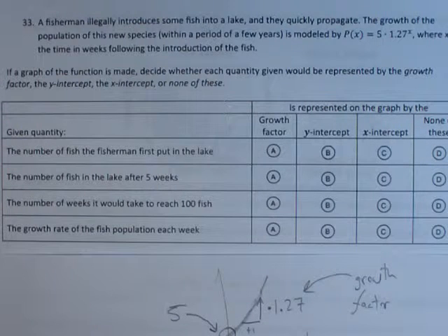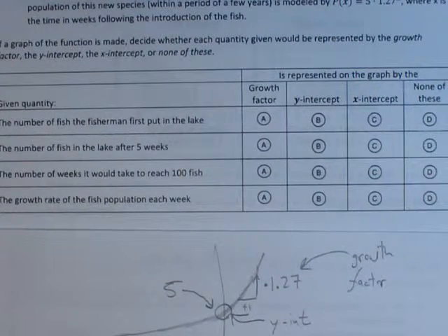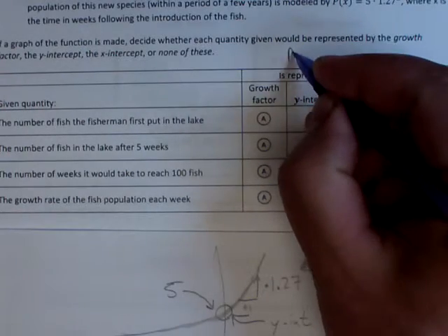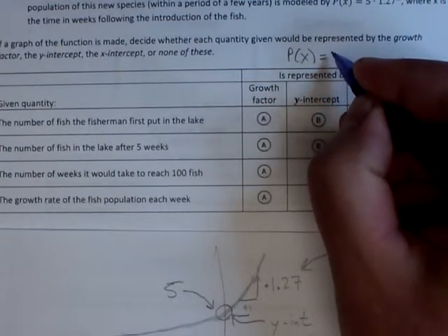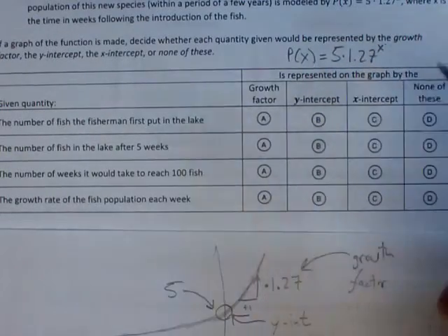introduction of the fish. If a graph of the function is made, decide whether each quantity given would be represented by the growth factor, the y-intercept, the x-intercept, or none of these. So I've drawn a little sketch here. I'm going to rewrite P of x equals 5 times 1.27 to the x.